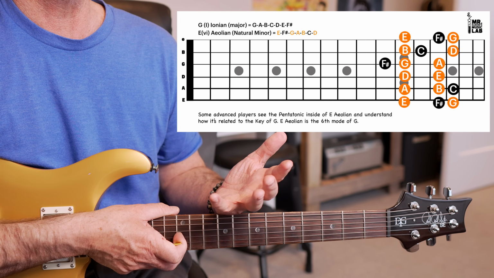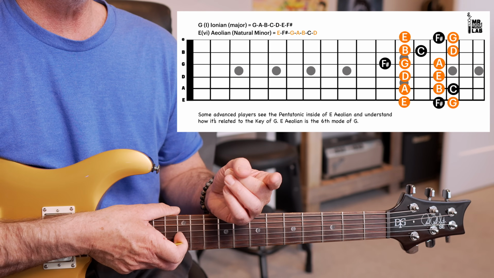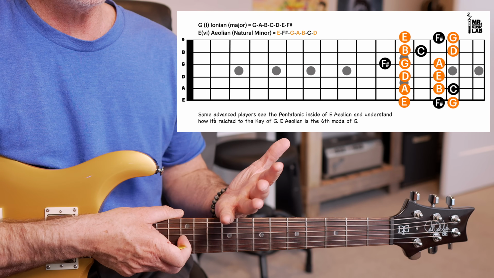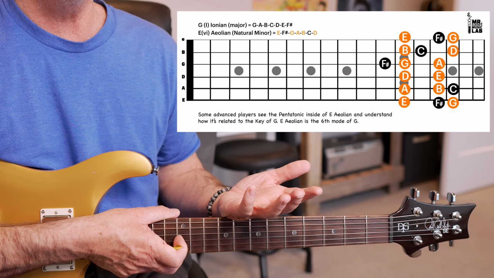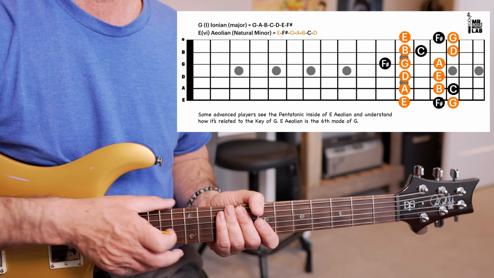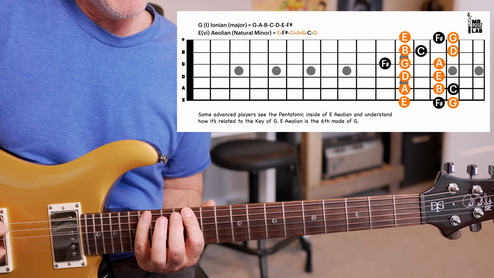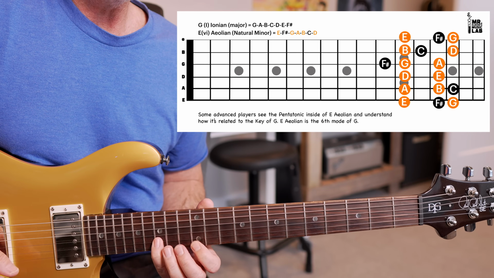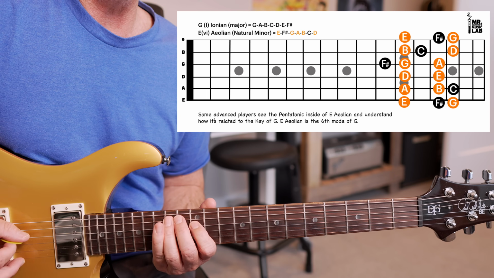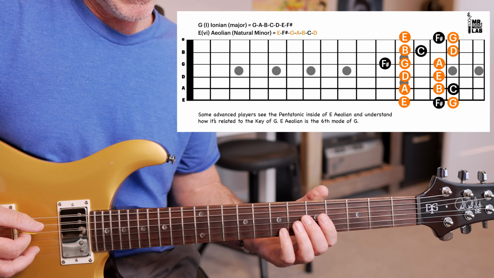And then E, lowercase, Roman numeral 6. That's the relative minor Aeolian or the natural minor. I know it's a mouthful, but I wrote it out for you. I kept in orange. There's that original, okay? There's that original minor pentatonic. It's almost like we're circling back home, okay?